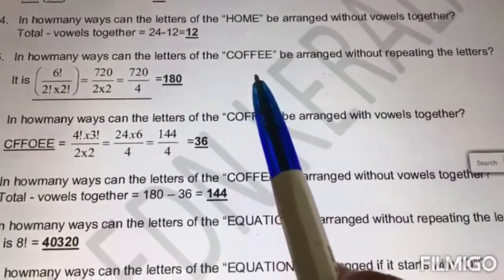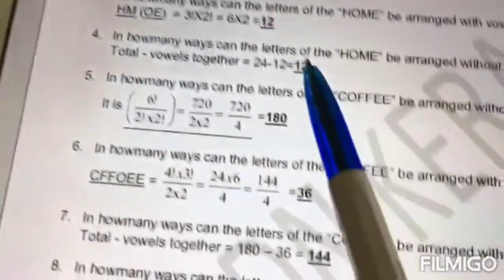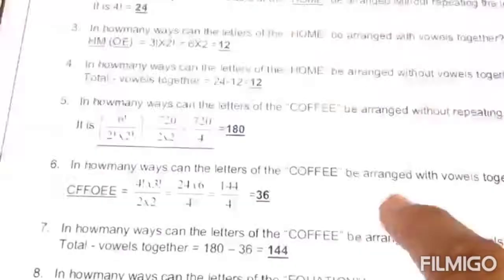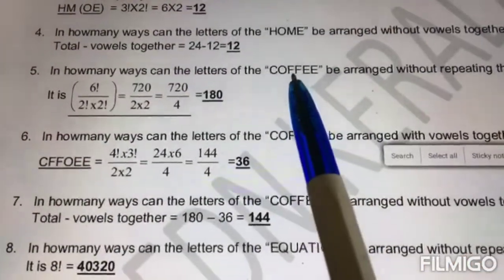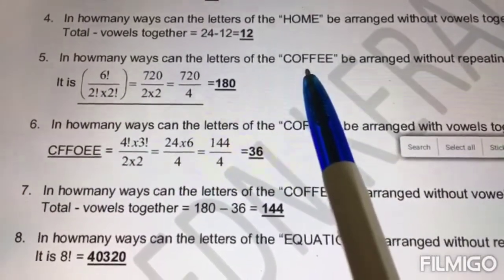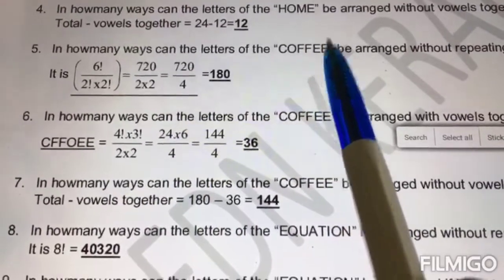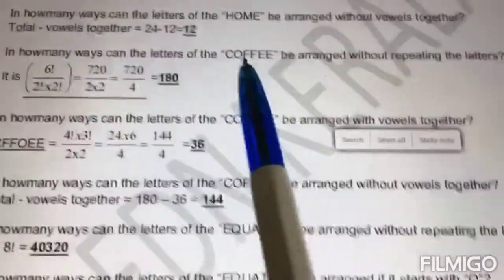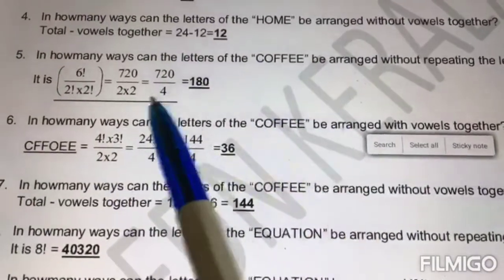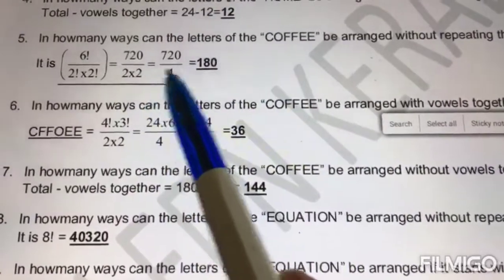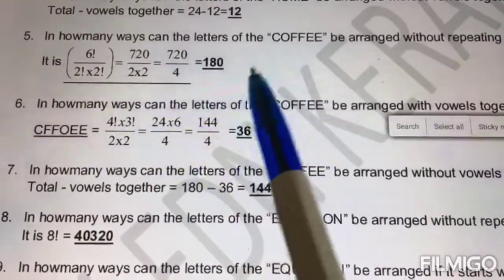Because there are basically 4 of these letters, F, F and E, E, right? In how many ways can we arrange F and F and E and E? That is given by 2 factorial into 2 factorial. We have to divide it because we cannot repeat these. So 720 divided by 2 into 2, which is 720 by 4, which is 180.